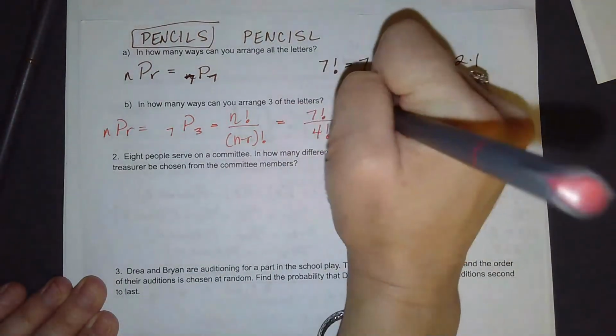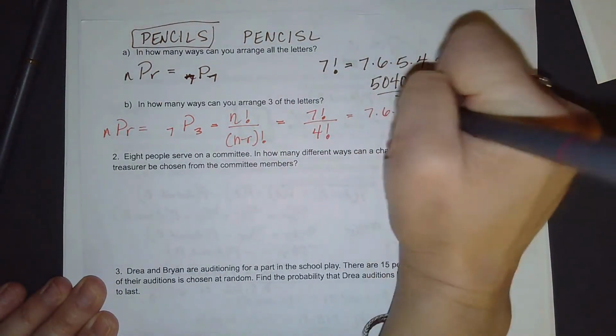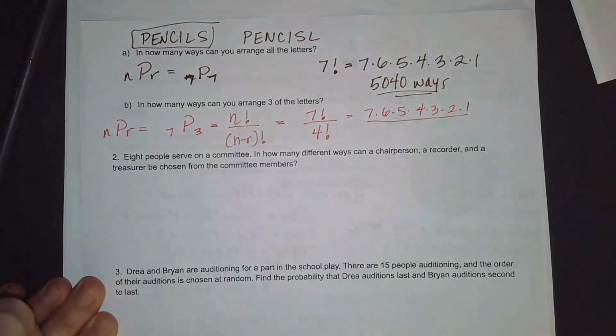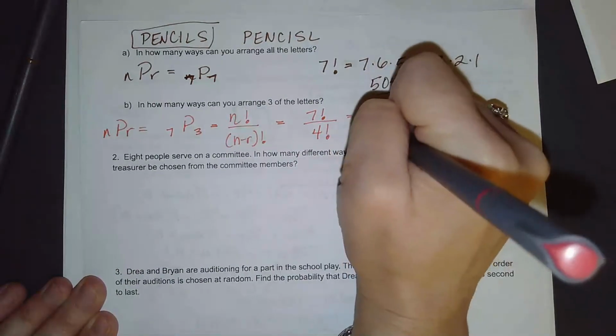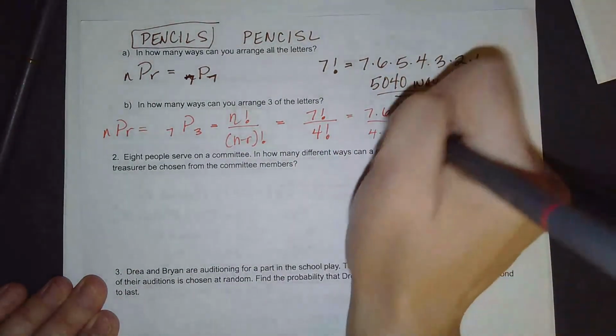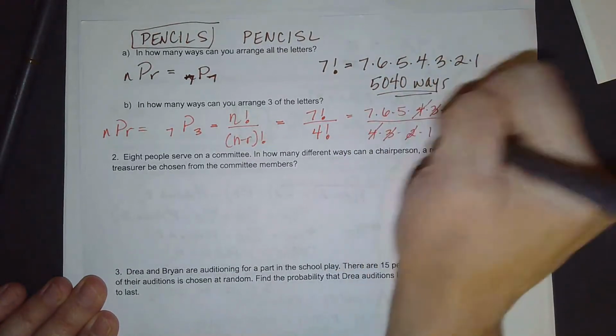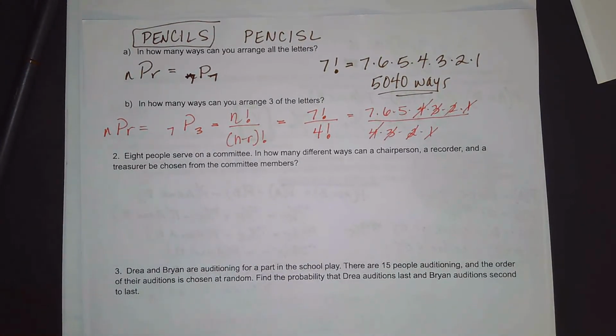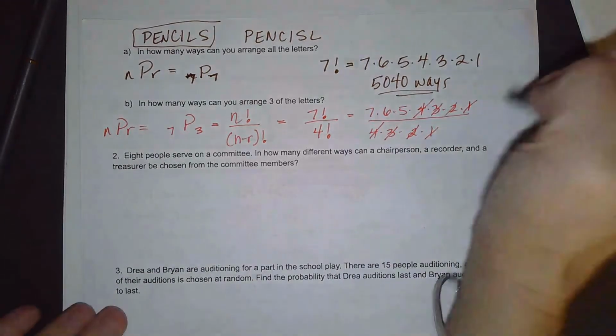One of the ways I want you to think of this: if I expanded out 7 factorial, and I expanded out 4 factorial, a lot of these values would end up canceling out, right? Because the 4, 3, 2, and 1 are the same in the numerator and the denominator. This is why I want you to do this by hand, because I want you to see what's happening here.